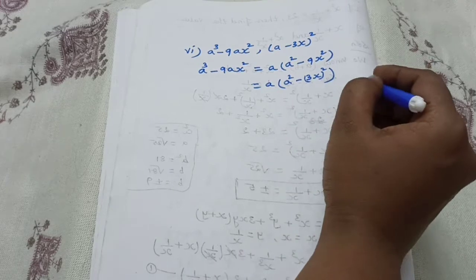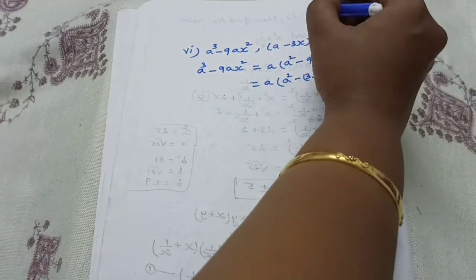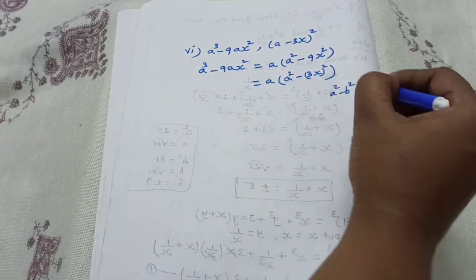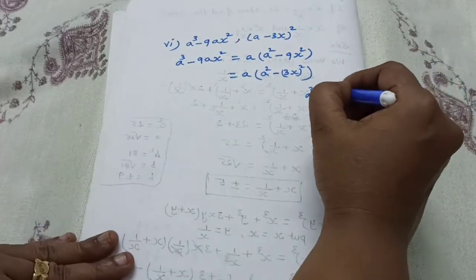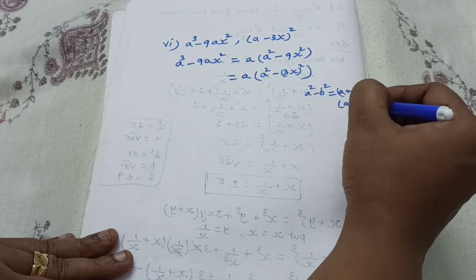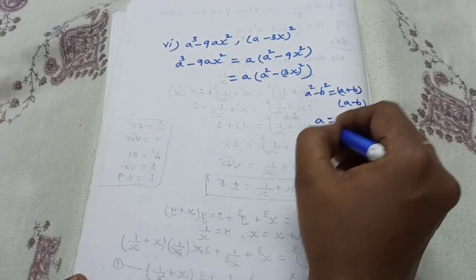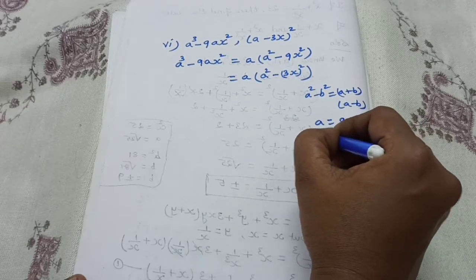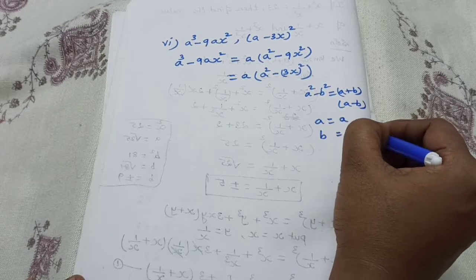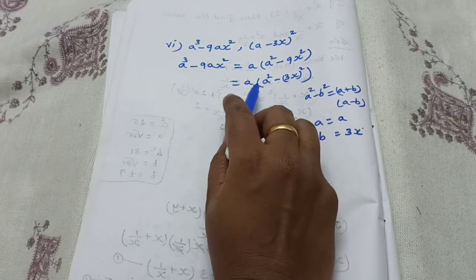Okay. Then this is of the form, which form you say? a square minus b square is equal to, what's the formula you say? a plus b into a minus b. Okay. Here instead of a, a is there.